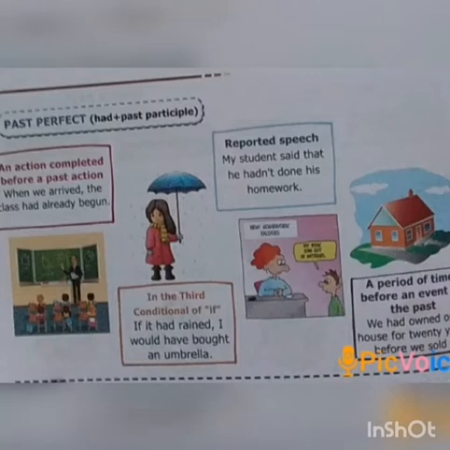A period of time before an event in the past. We had owned our house for 20 years before we sold it.